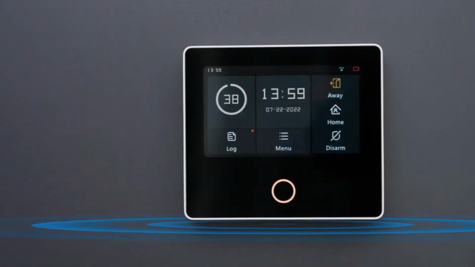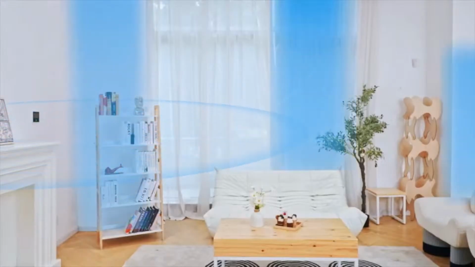Security system activation countdown. Please exit.